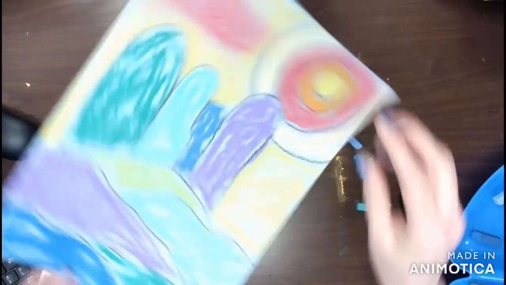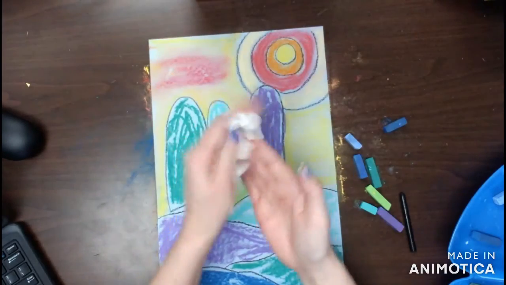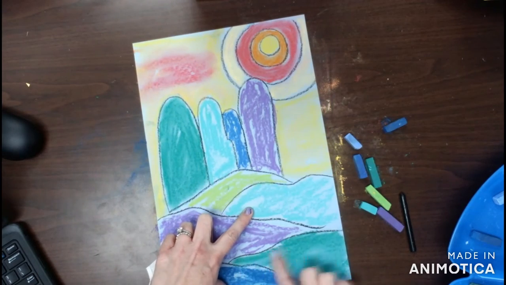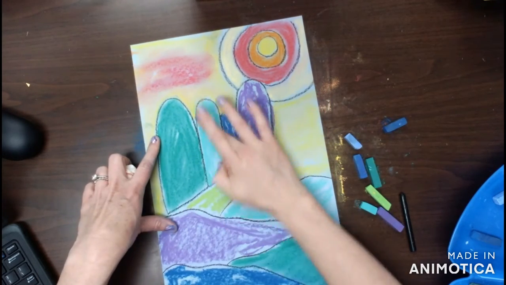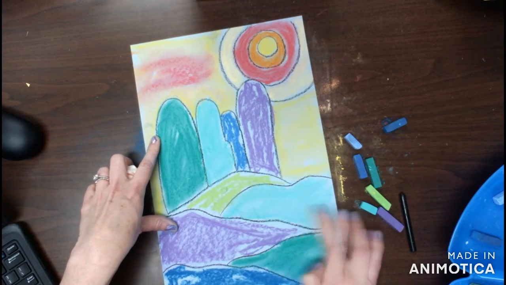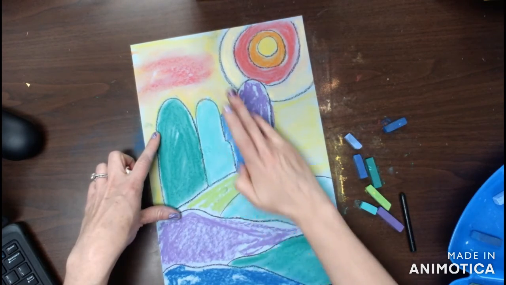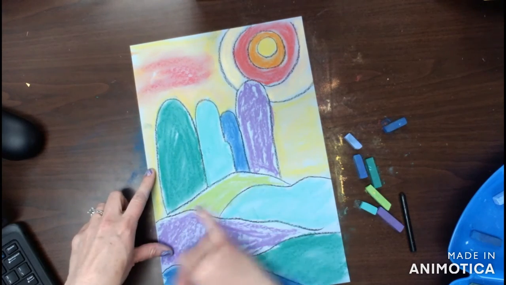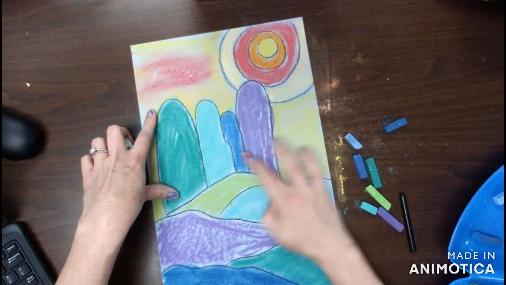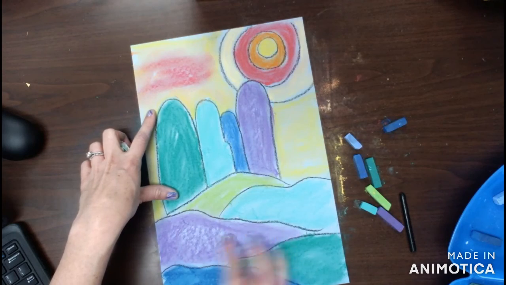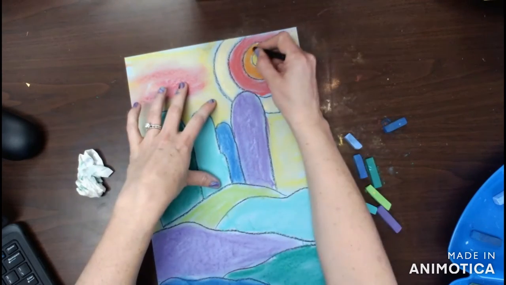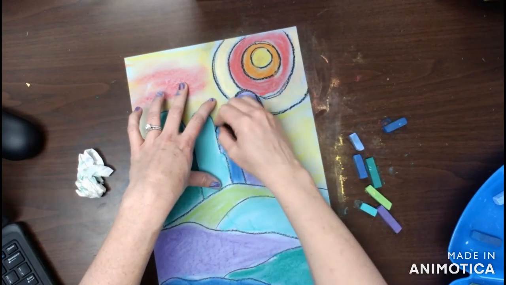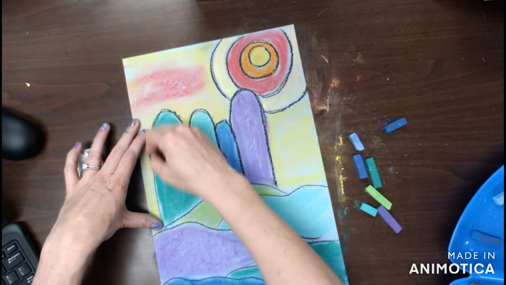Once I've done that, I'm going to tap off my extra chalk, and then I'm going to begin blending in that chalk so that it gets pushed down into the paper and creates a nice smooth surface that's well blended. Notice here how I'm changing which finger I use so I don't get all of my colors dirty by blending them together. Your last step is to go back and take your black crayon and re-outline your lines after the chalk has gone over them to make them really stand out.